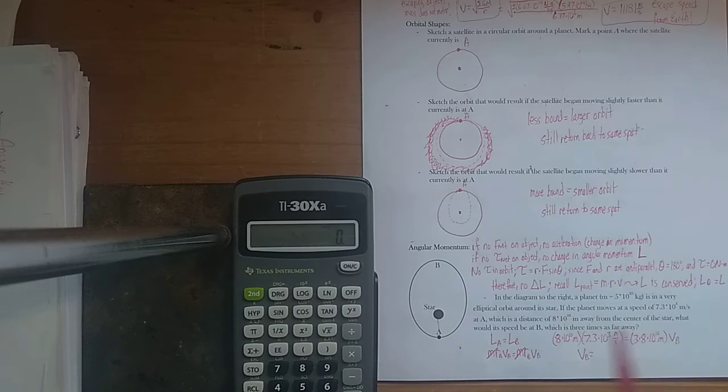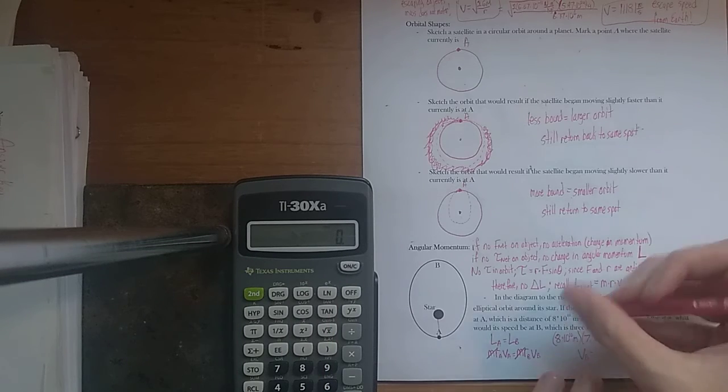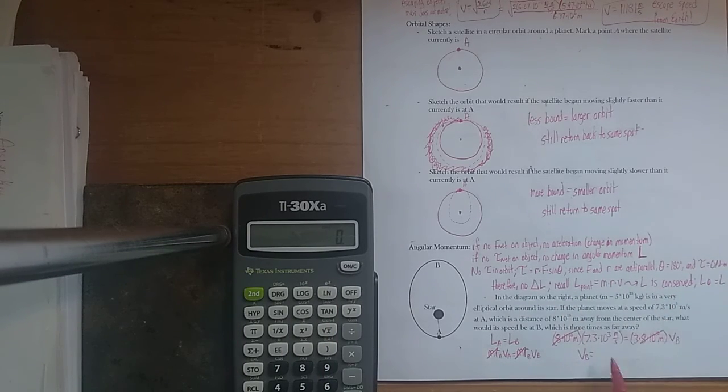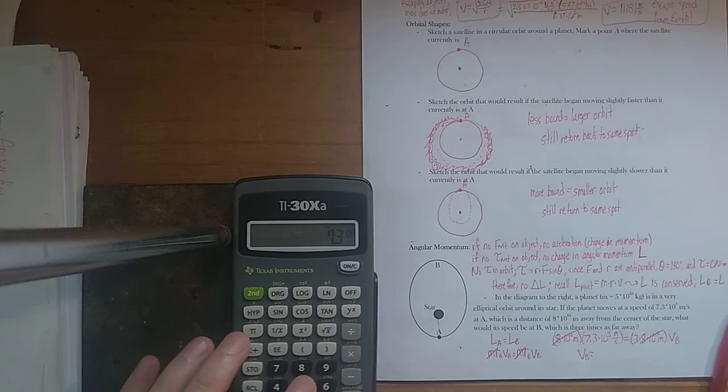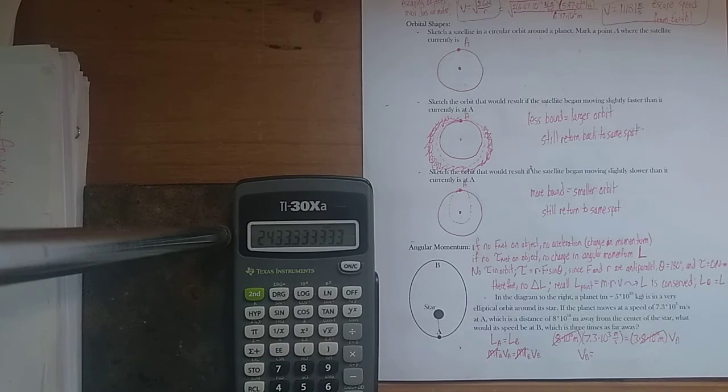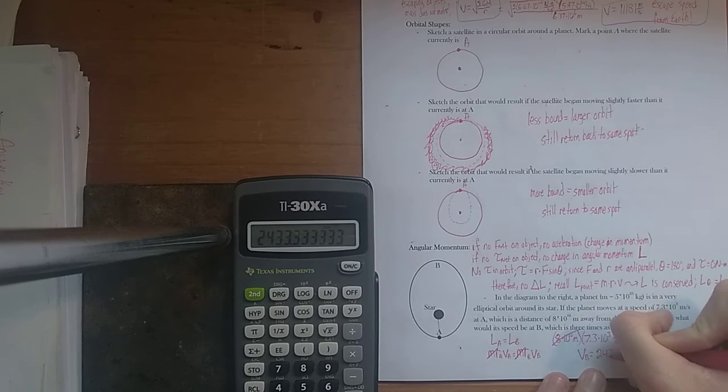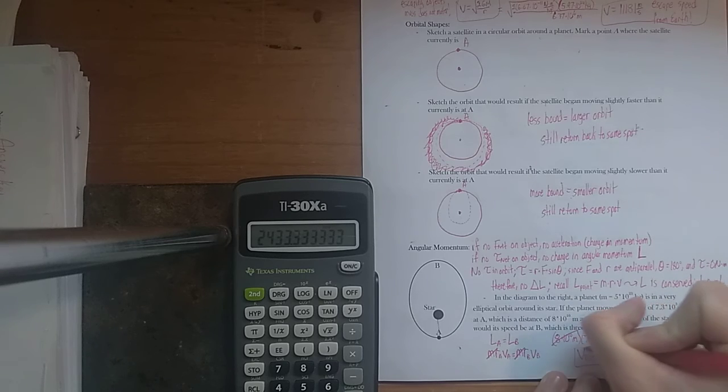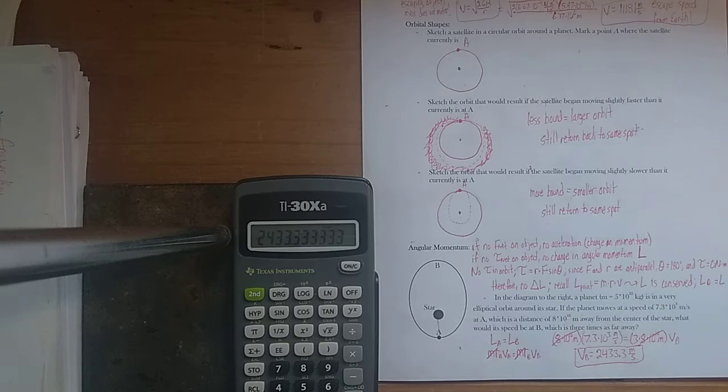And since we have 8 times 10 to the 10th here and an 8 times 10 to the 10th here, I'm just going to cross those off. I end up just having to do 7.3 times 10 to the third divided by 3. Very simple. VB is 2,433.3 meters per second. So what you see happening here is as the distance from the star goes up, the speed goes down. That makes sense. As the potential energy gets higher, the kinetic energy must get lower since energy is conserved in an orbit like this. You're not injecting more energy at any point.